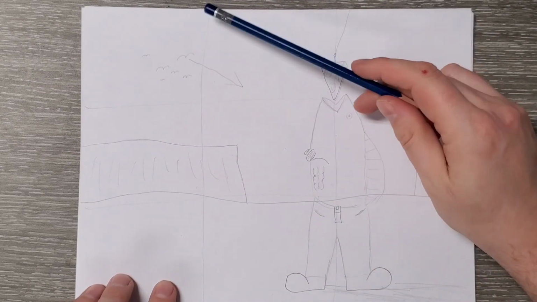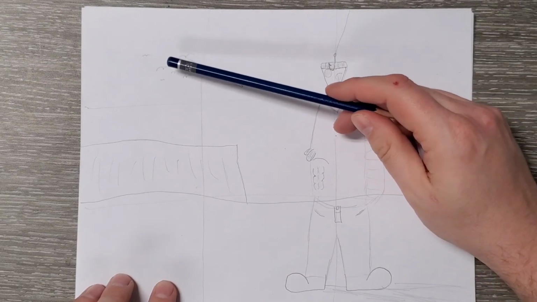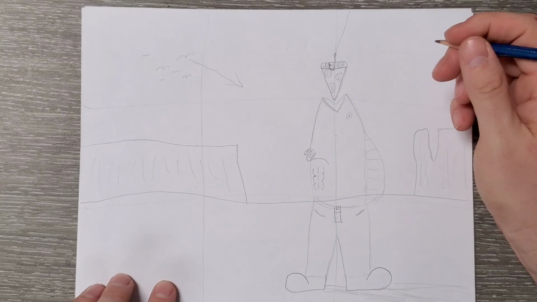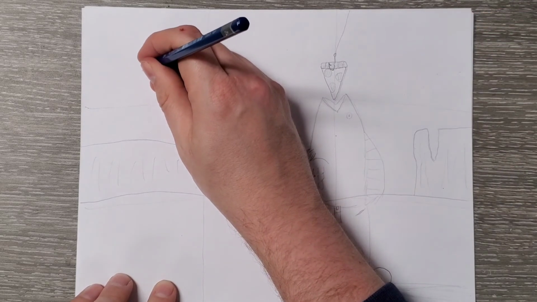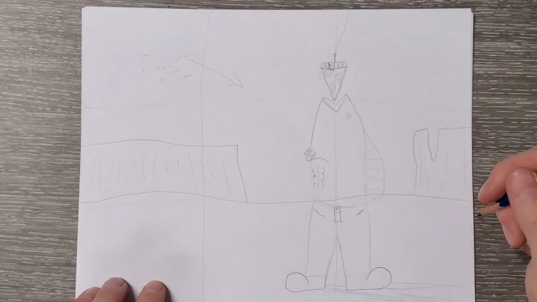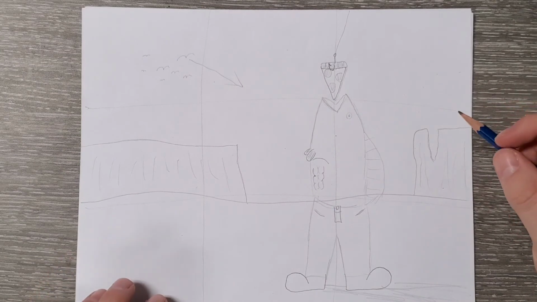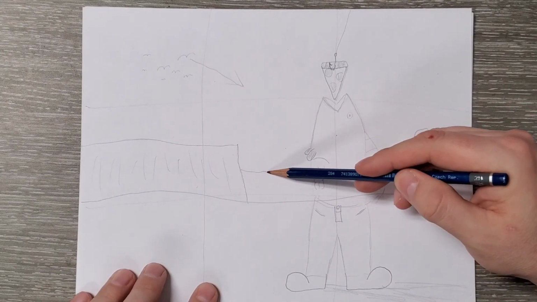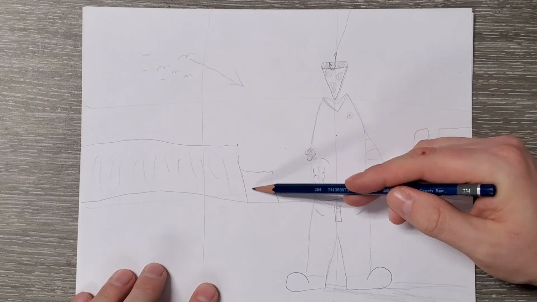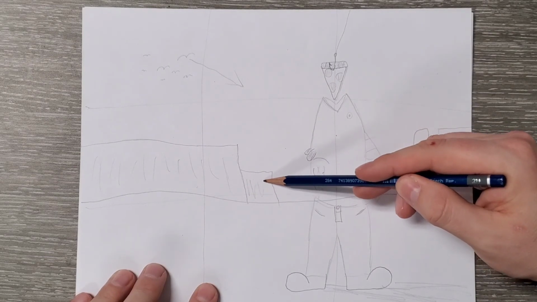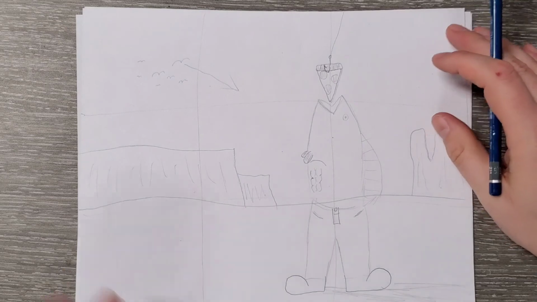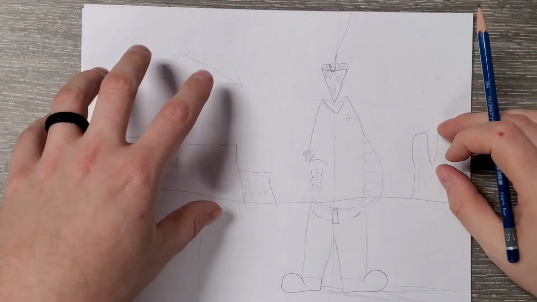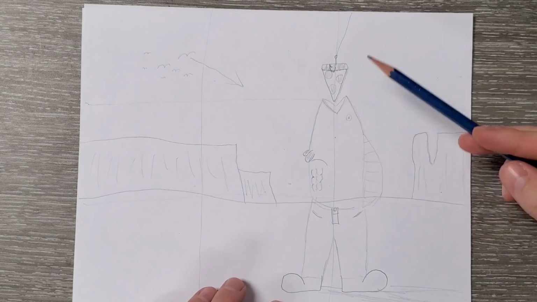Right, and you'll see I've got 1, 2, 3, 4, 5, 6. I've got 6 birds. So I might want to come in here and put another little bird, right? Because we're going to use the rule of odds. So we want odd numbers of things. I might even come here and put another little rock formation here. So now I've got 3 rock formations. This will balance out some of this weight that I'm going to have over here.